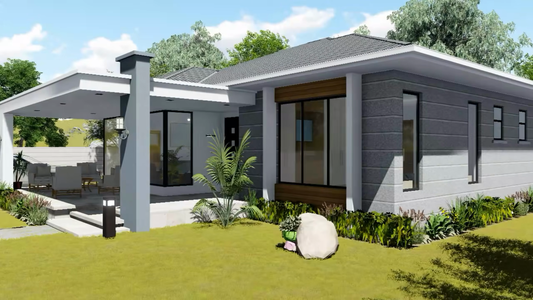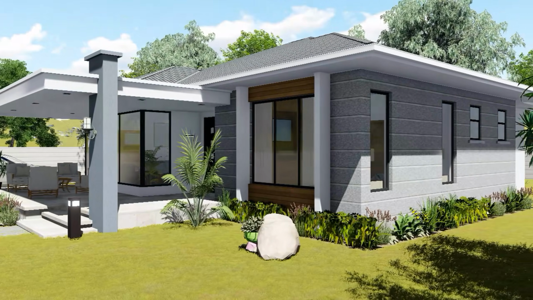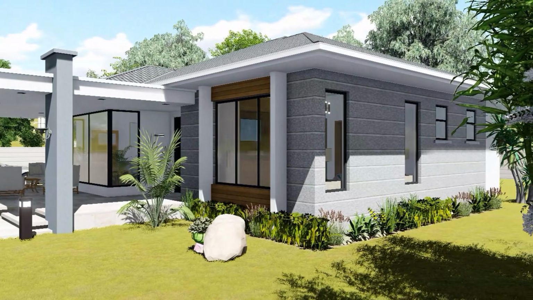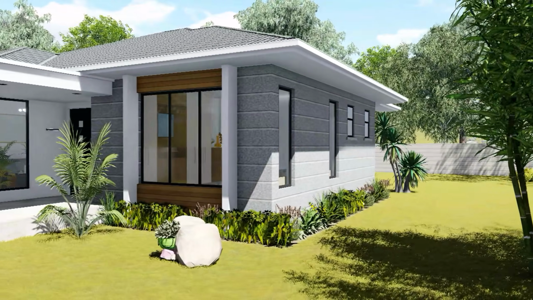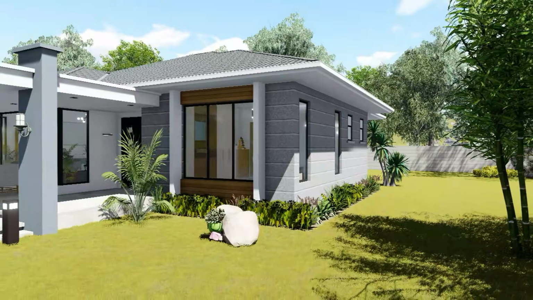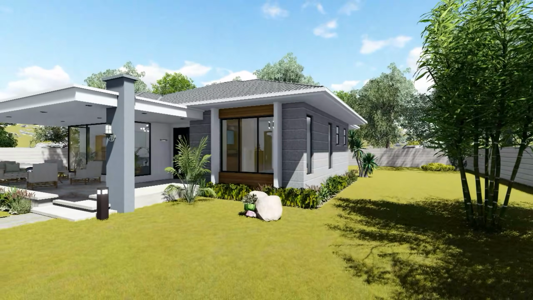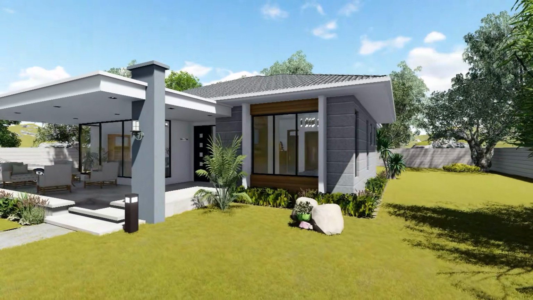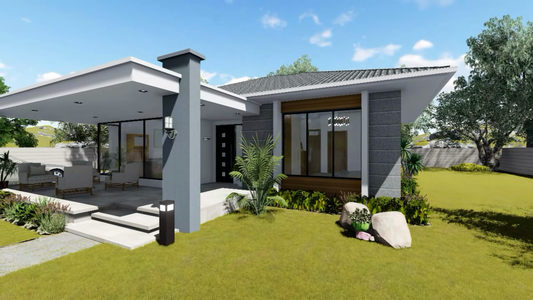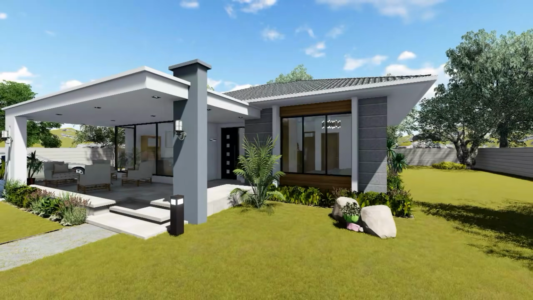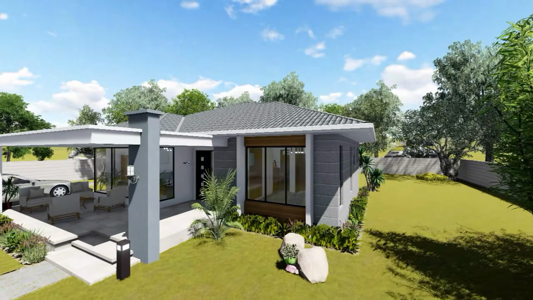Now, the front here is a master bedroom, and the composite wood feature at the window that I was talking about. And then as you see at the front here, you have the roof slab. Now the slab is what also brings the modern twist to this design, because it's just not pitched roof all round.